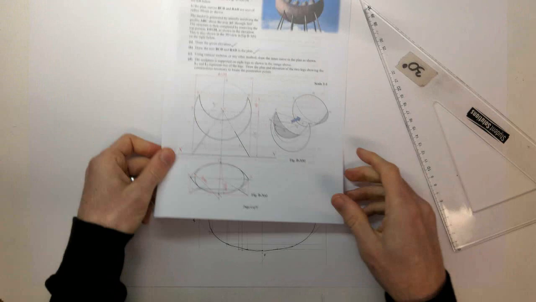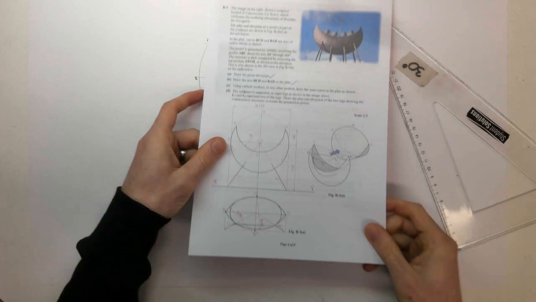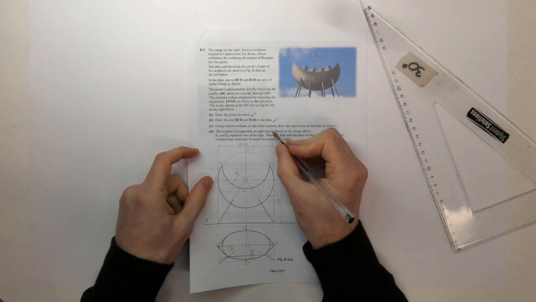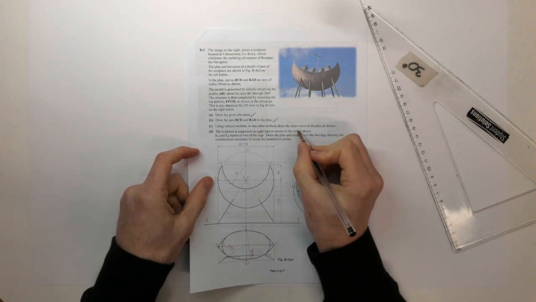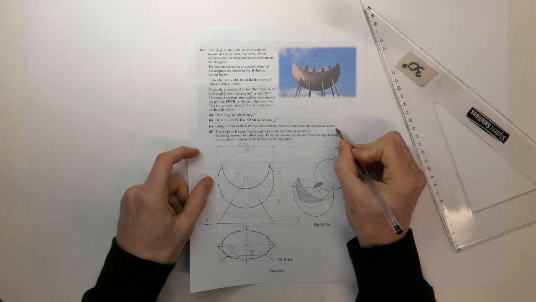Okay, so there are the arcs BAD, vertical sections to find. Draw the inner curve and draw the plane as shown.